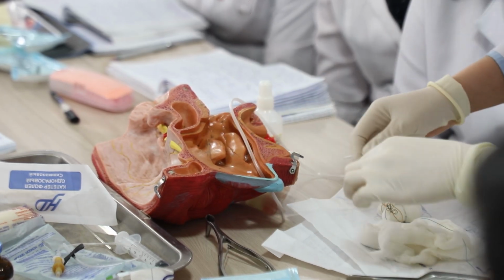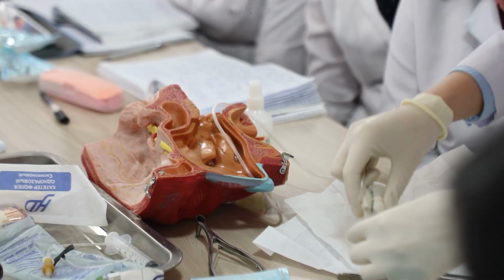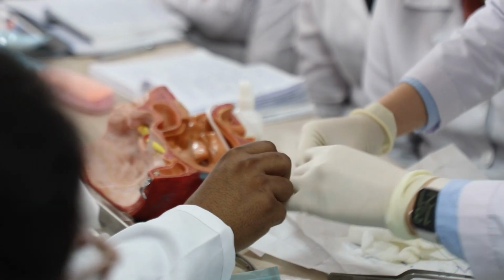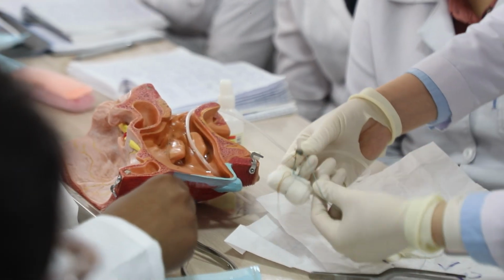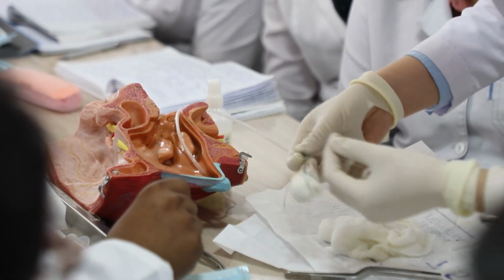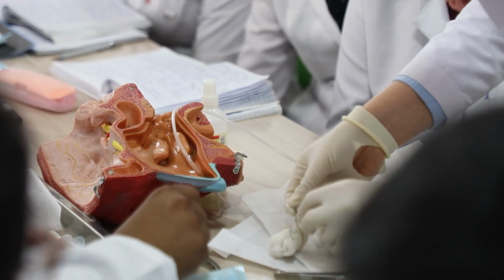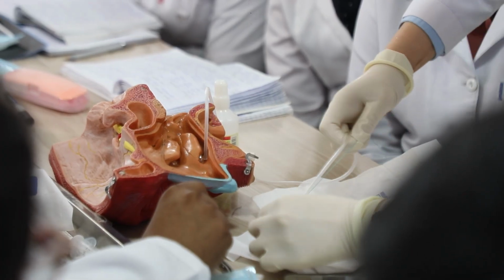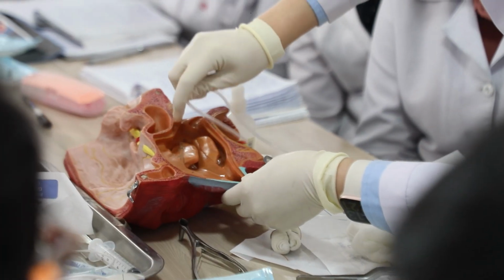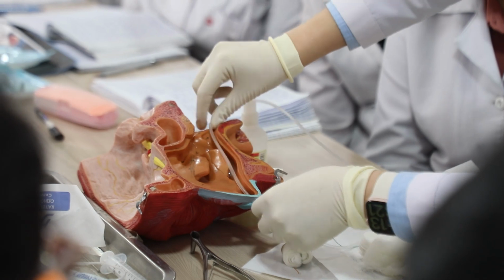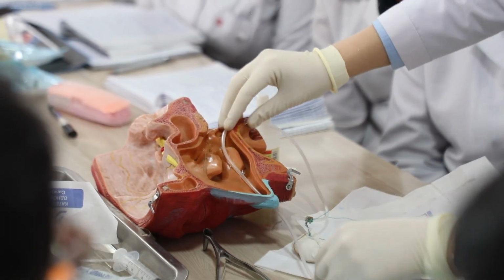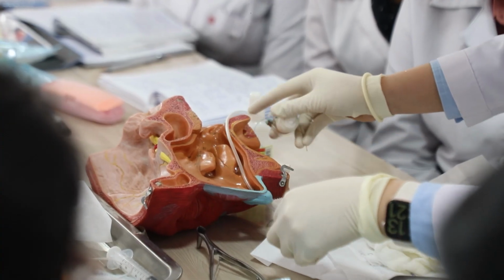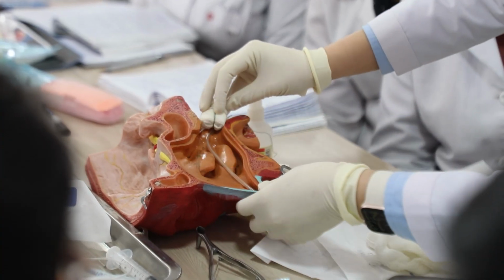Then you need to fix the cotton part there. You have put it, and after that the second part is in the nasal cavity. So through the oropharynx, you need to take this tampon and put your tampon where?